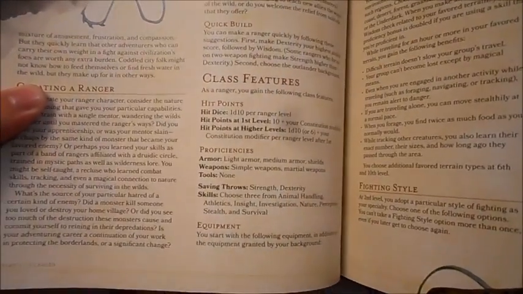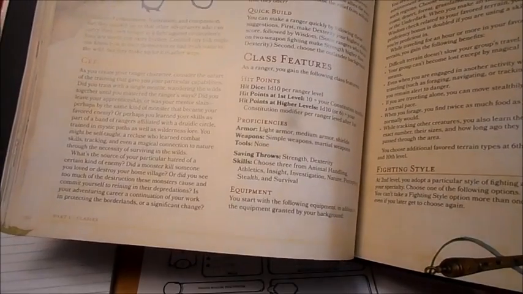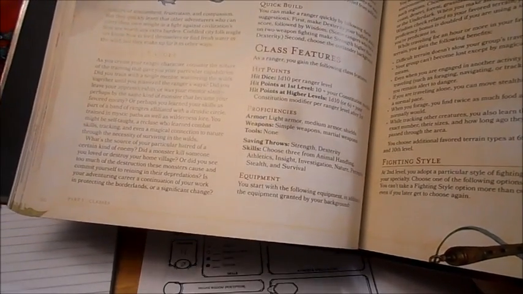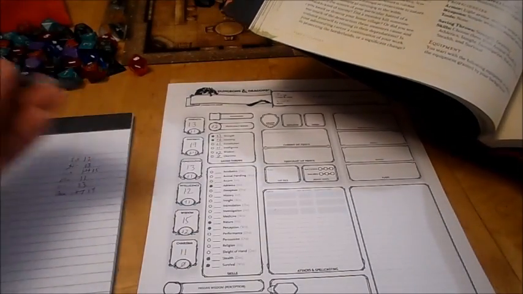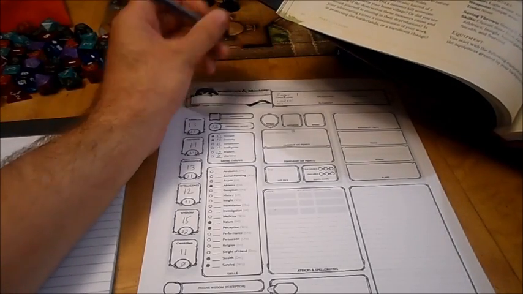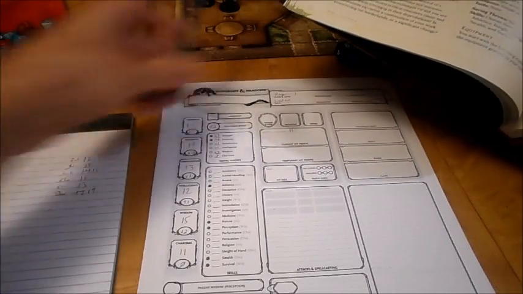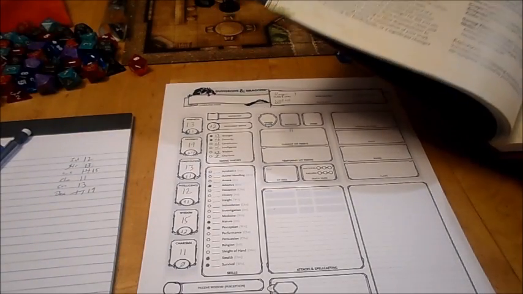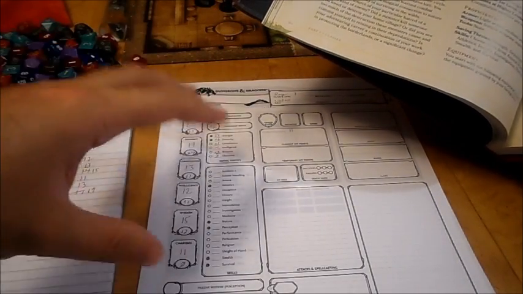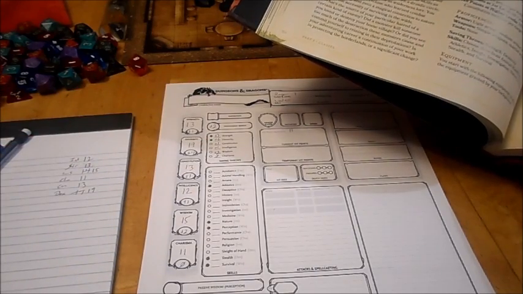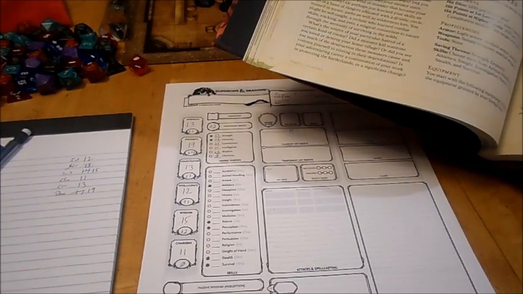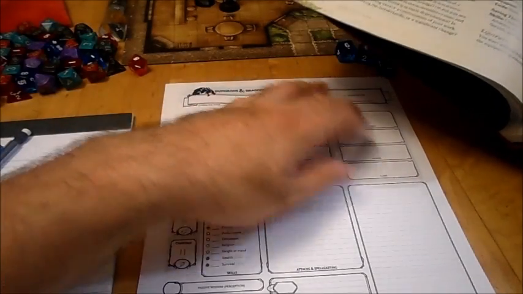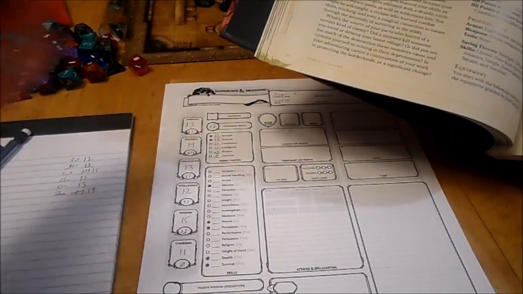Let's go on to hit points for your first level character. So the ranger gets 1d10. Now at first level you get maximum, so I get 10 plus my constitution modifier. My constitution modifier is +1, so I have 11 hit points. And that's basically some of the basics when it comes to filling out a lot of that. So the next thing we're going to go on to will be our background information and our equipment. So we'll do that here just in a moment.